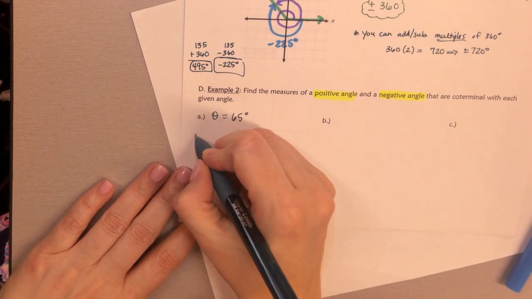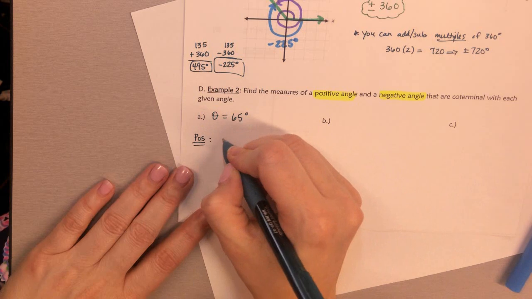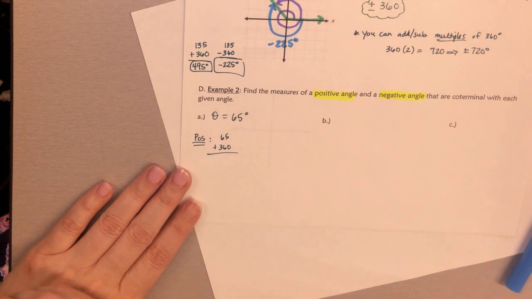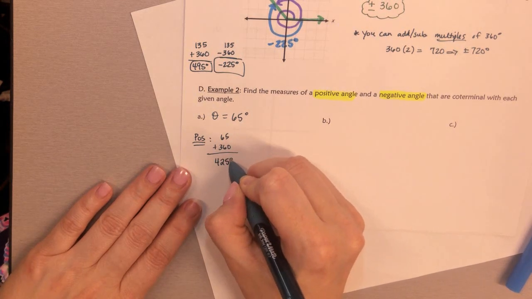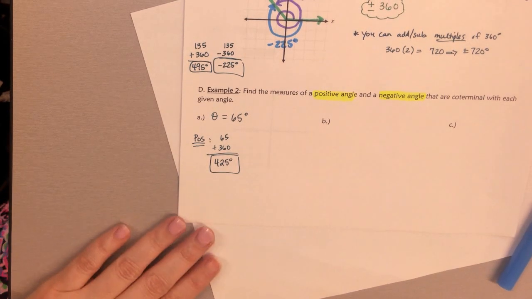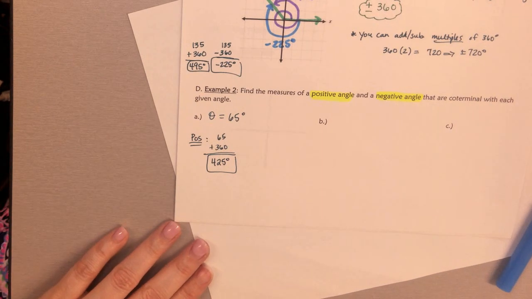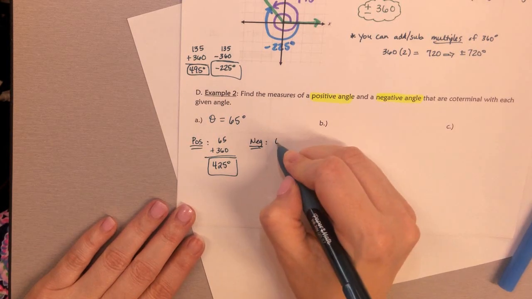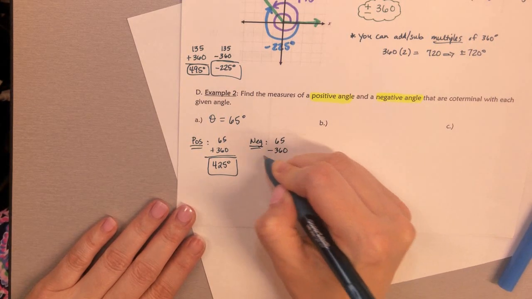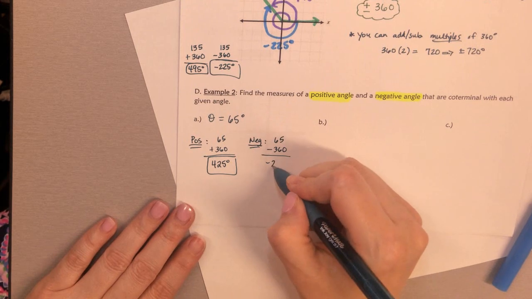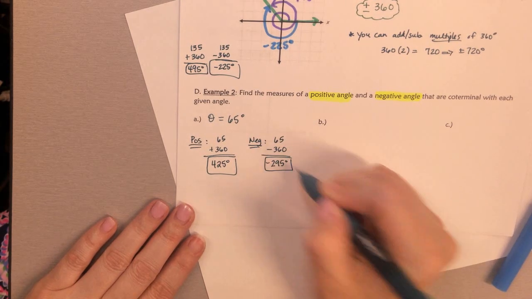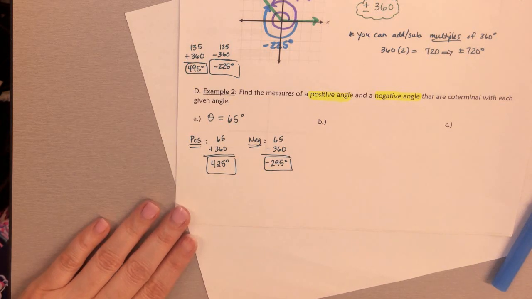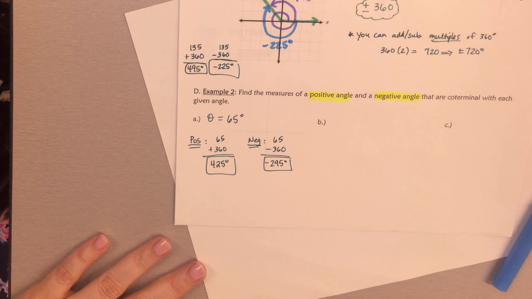In many cases, to find the positive, you can just add 65 plus 360, and then 425, that's a positive angle. Also, many times you can take your angle and just subtract 360 from it, and that will provide you with a negative coterminal angle. So very similar to what we did in our example, adding 360, subtracting 360.